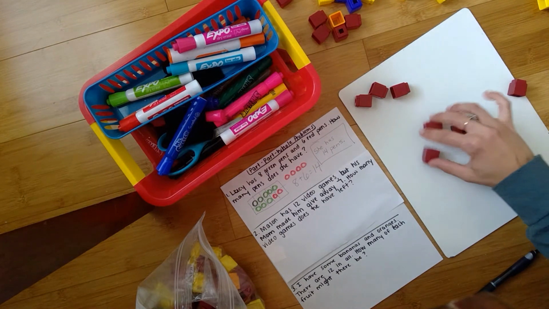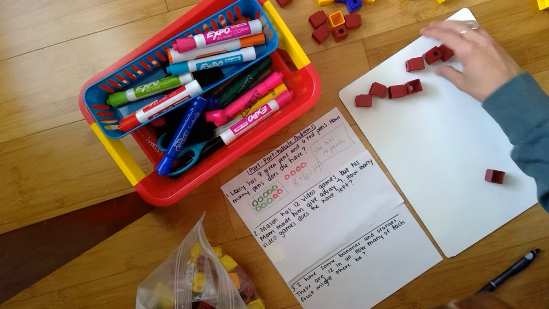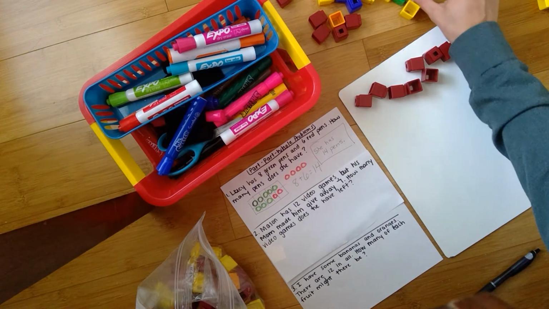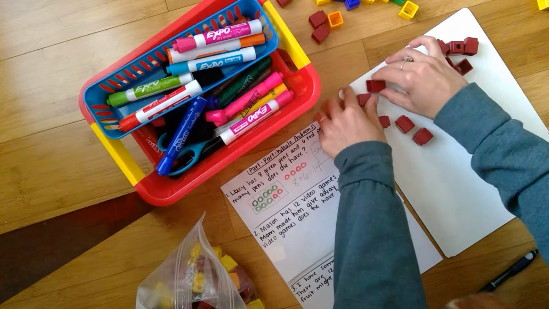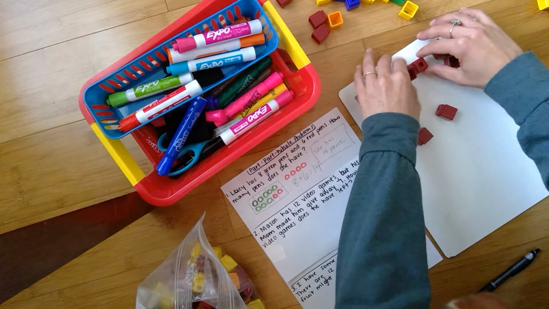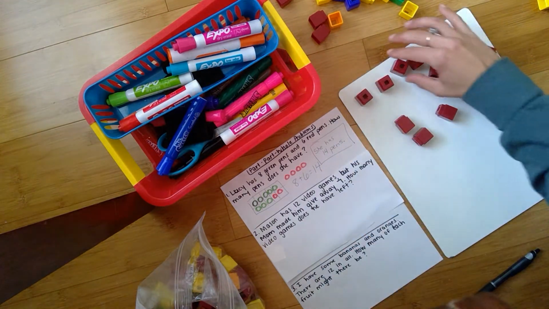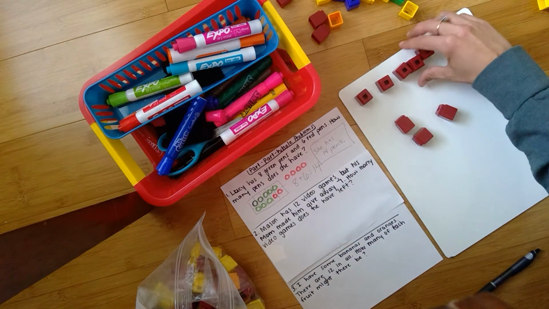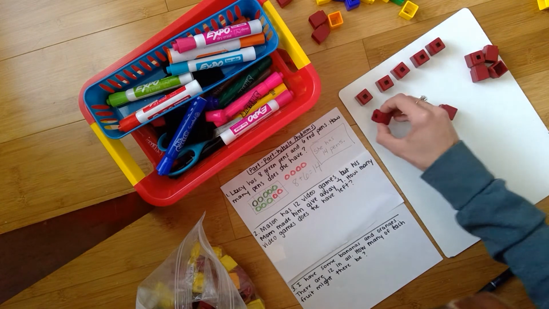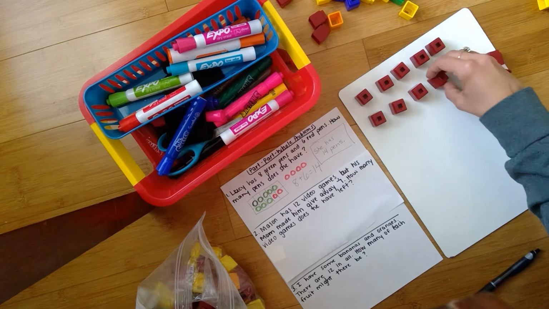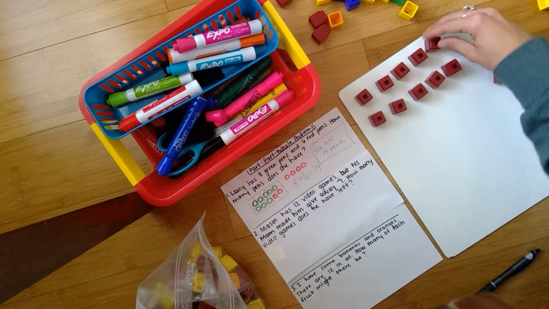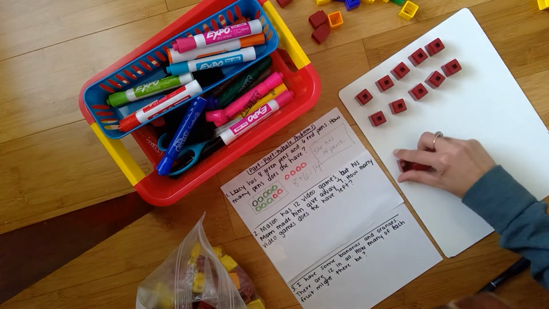3, 5, 7, 8, 10, and 12. And I'm going to set them up like a 10 frame, and that helps me check that I have counted the right amount. So 5, remember 10 frames are 2 rows of 5. And then if I have 12, I should have how many left over? 2 left over.